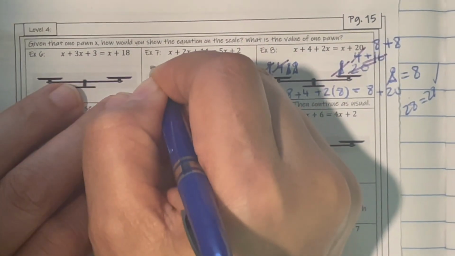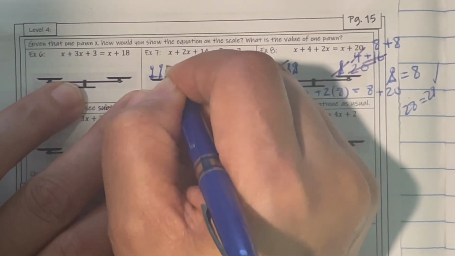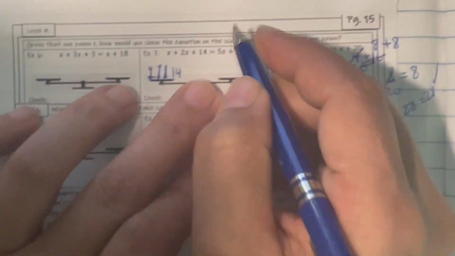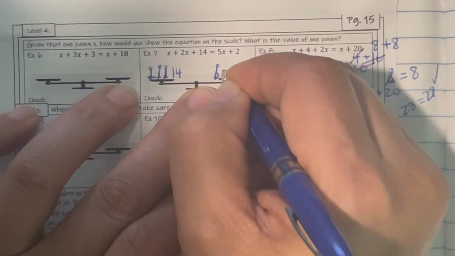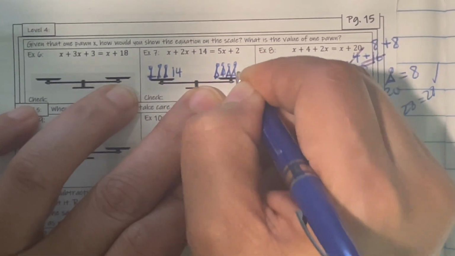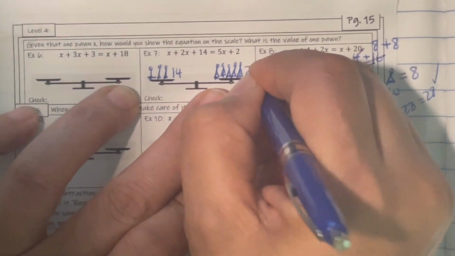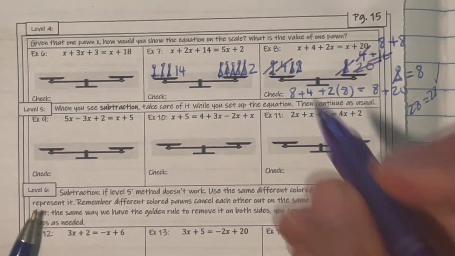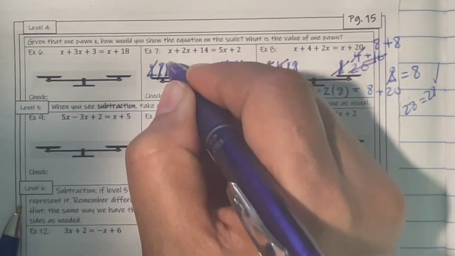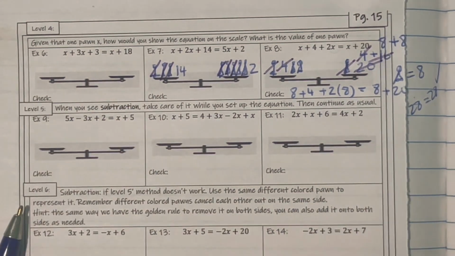Again, I have one pawn, then 2 pawns, a triangle with a circle on top, then 14. Then I have 5 pawns, a triangle with a circle on top, 3, a triangle with a circle on top, 1, 2, 3, 4, 5, and a 2. All right, let's automatically get rid of pawns. I see one on each side, six in all, and my scale is still balanced because I'm removing them equally from both sides.